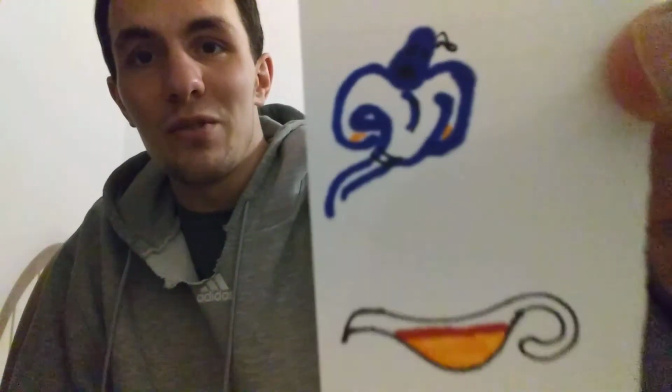This was supposed to be a gravy boat. I got bored and I turned it into a genie halfway through. But yeah, it's pretty cool.